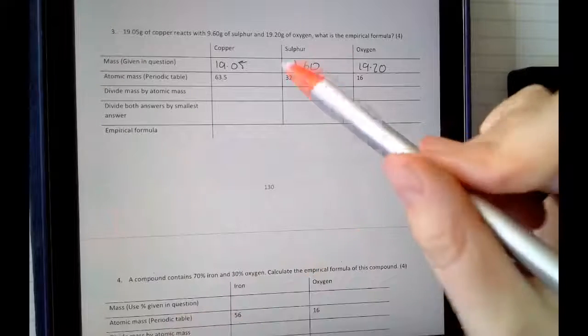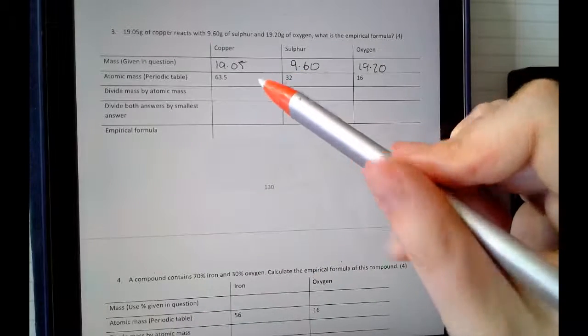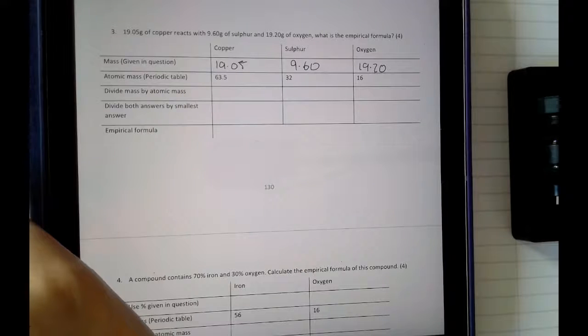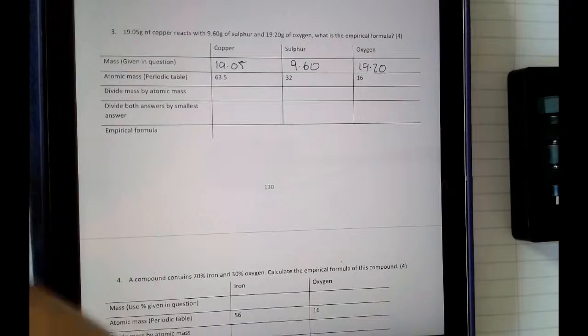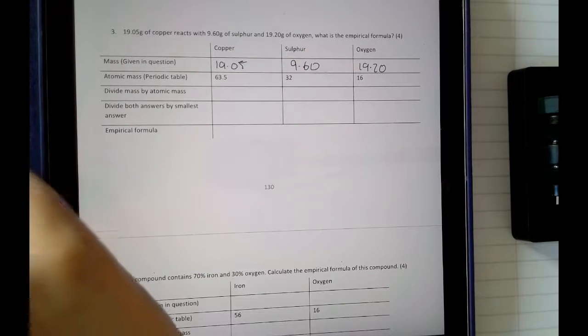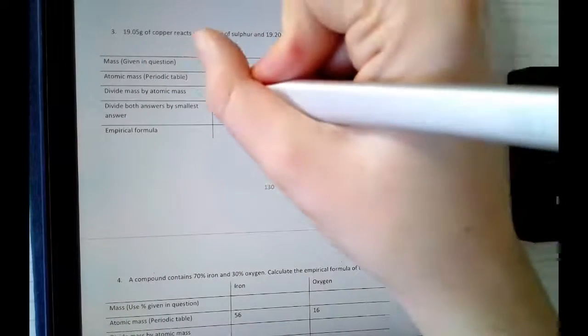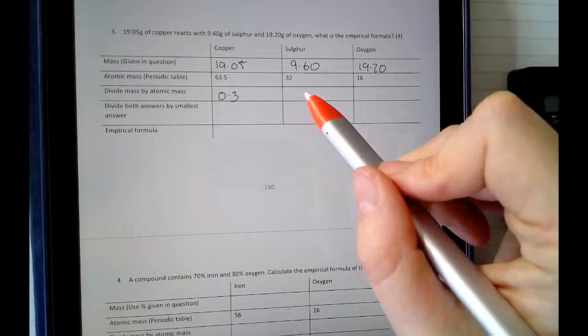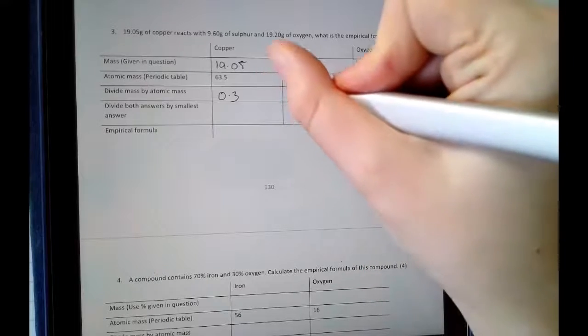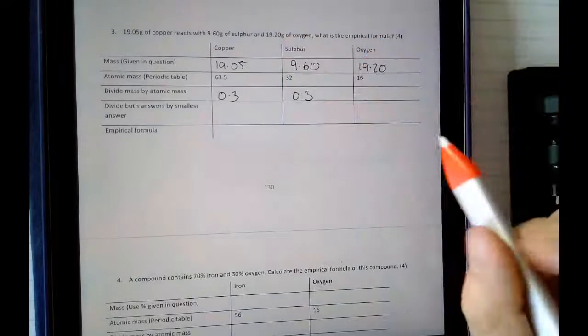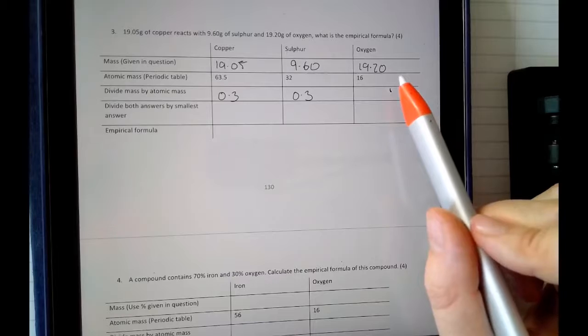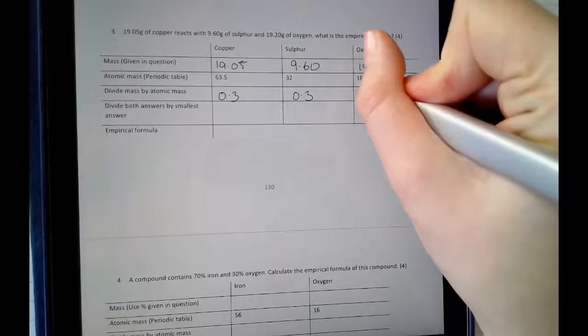Then I need to find moles. It's the top line divided by the second line. 19.05 divided by 63.5 is 0.3. The next one is going to be 9.6 divided by 32. That also works out as 0.3. And the last one, 19.2 divided by 16, that works out as 1.2.